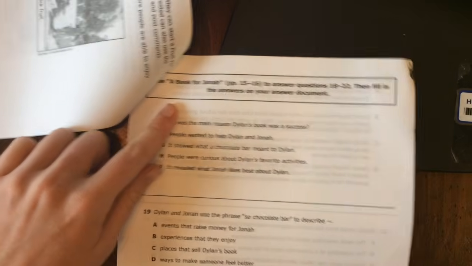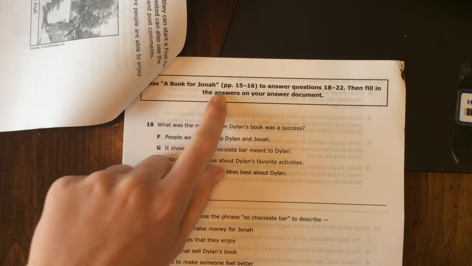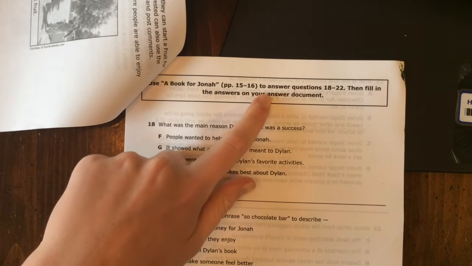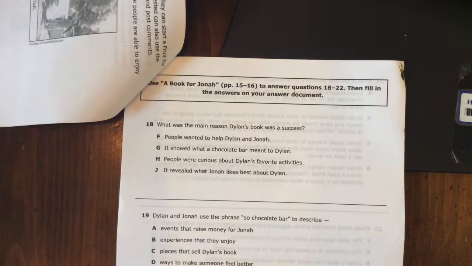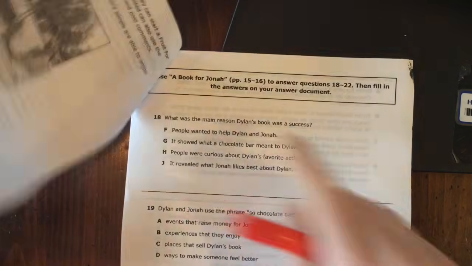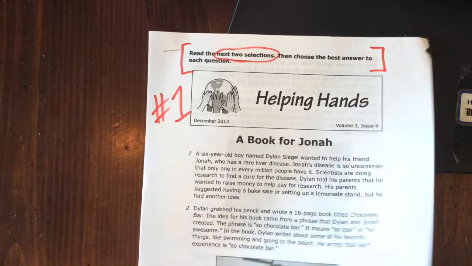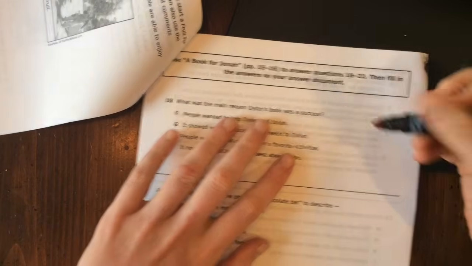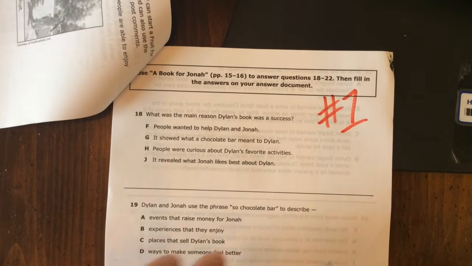I've got a box of instructions. So it says, use A Book for Jonah, page 15 through 16, to answer questions 18 through 22. Then fill in the answers on your answer document. Well, if I go look back at the title, A Book for Jonah right there, that is passage 1. So on these questions, at the top, I'm going to put number 1, because these go with passage 1. I'm then going to keep flipping.